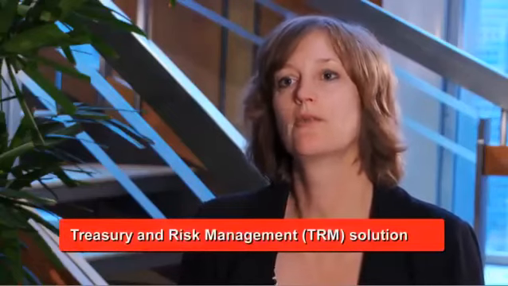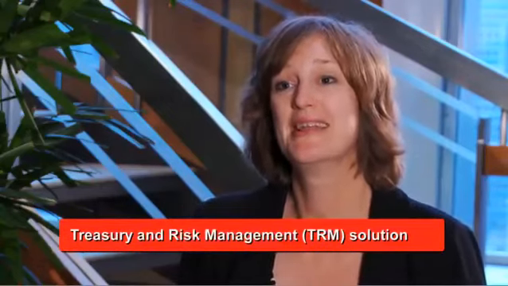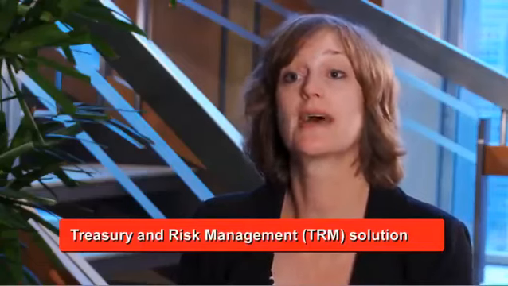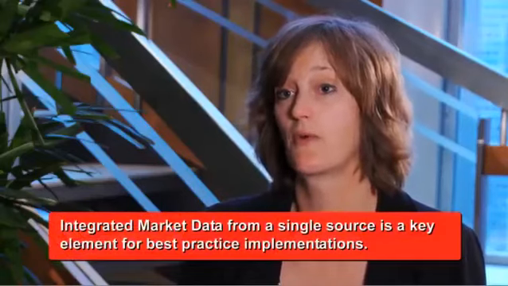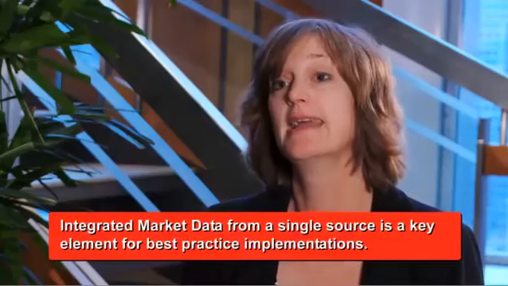The second part of that integration component is one where the TRM provider needs to be able to integrate with external stakeholders that Treasury interacts with. So the primary external stakeholder is that of banks. So Treasury needs to connect to their banks, and when a TRM provider enables that bank connectivity seamlessly, that is a critical best practice.